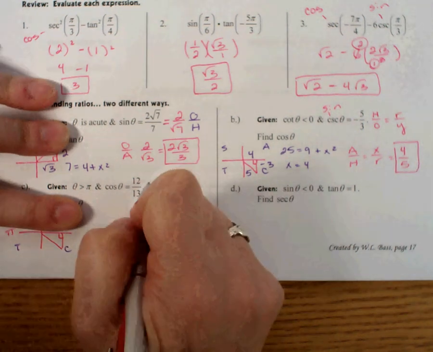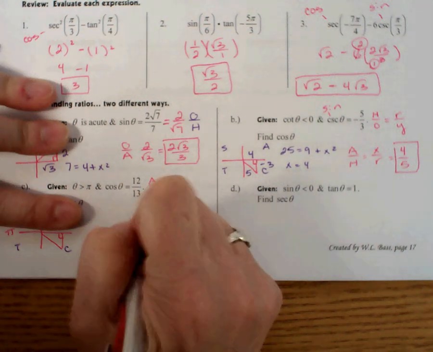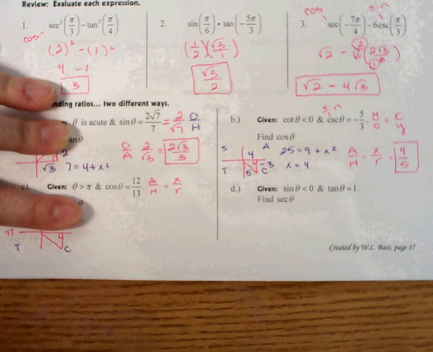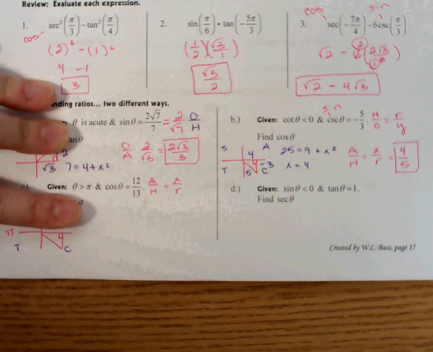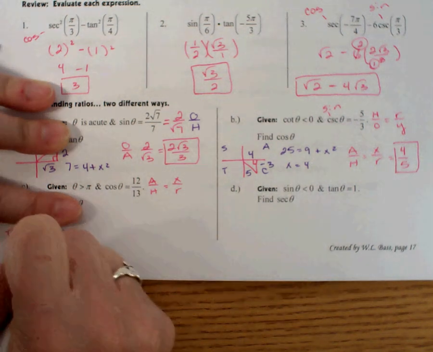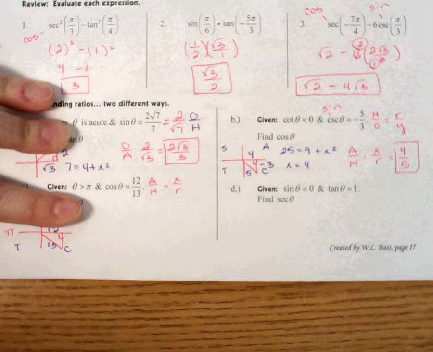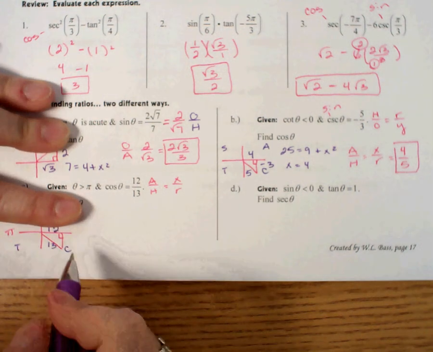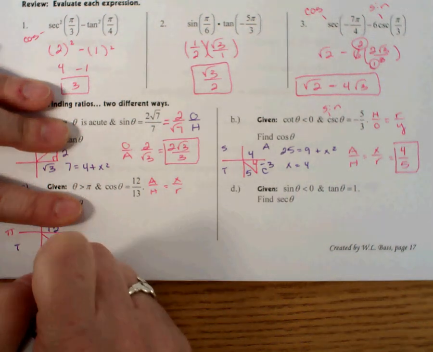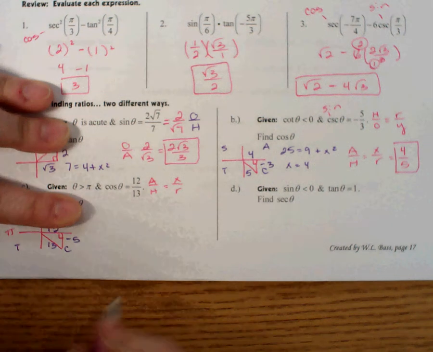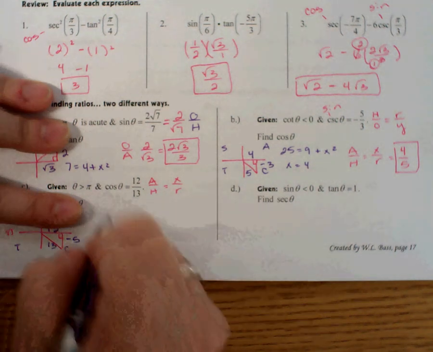Cosine is my adjacent over my hypotenuse, or as I said earlier, we can write that as x over r, whichever one you want. So I'm going to go ahead and put my 12 and my 13, and you may recognize this as a Pythagorean triple, which in fact it is. This will become negative 5, or you can do your Pythagorean theorem to figure out that value.